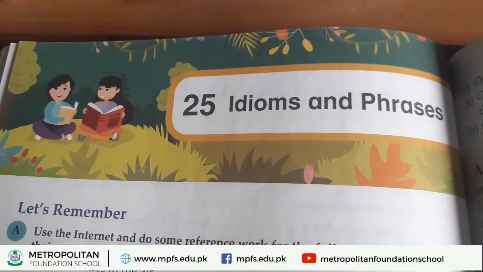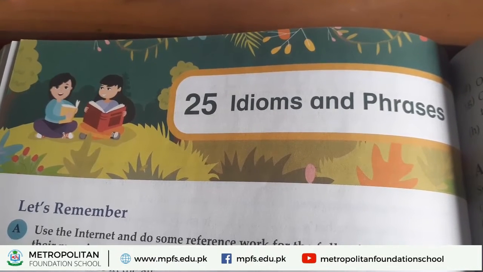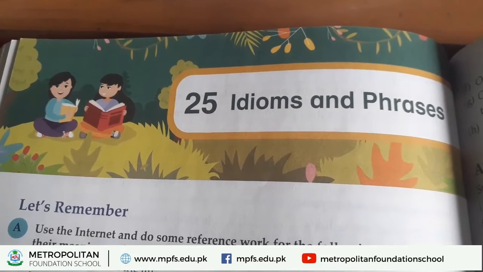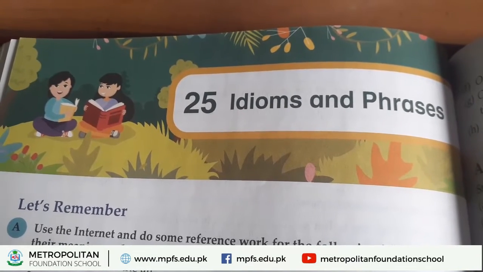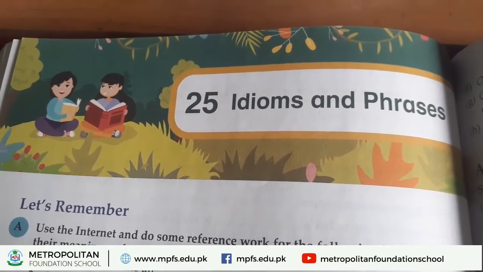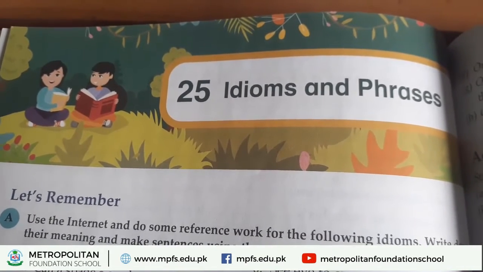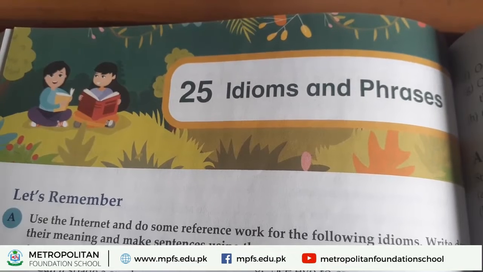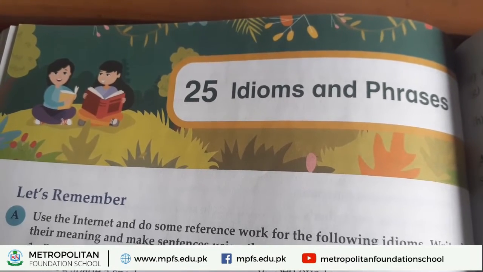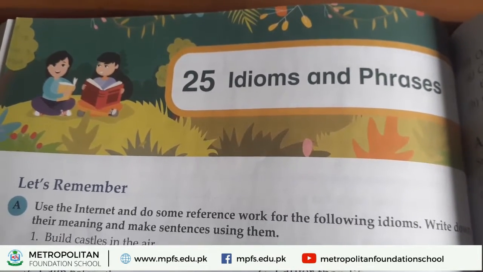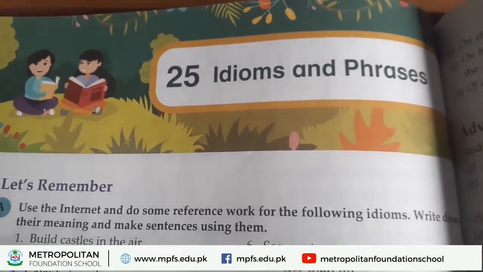Now the last one, spread like wildfire. Meaning is spread very quickly. The news of the train accident spread like wildfire. So students, these are the verb idioms.